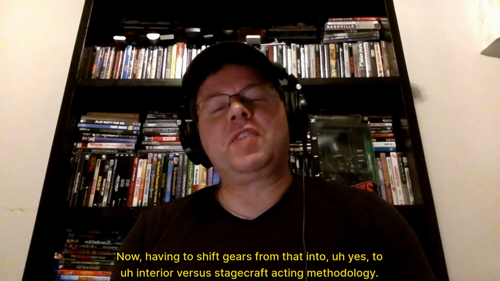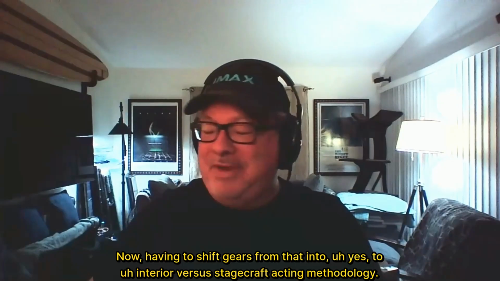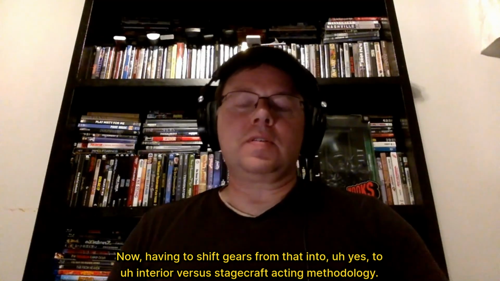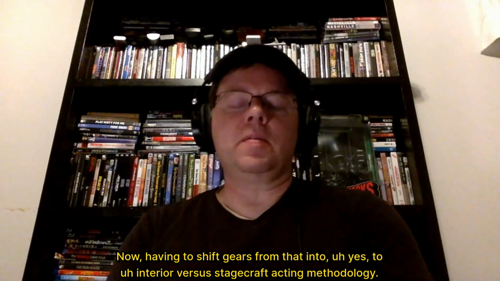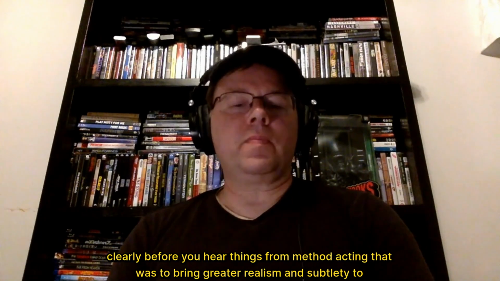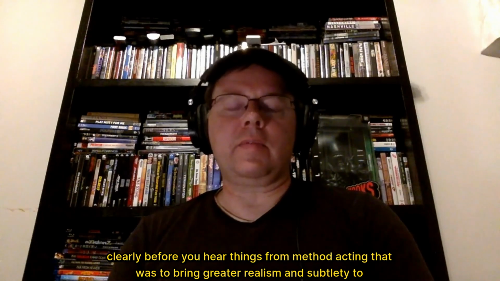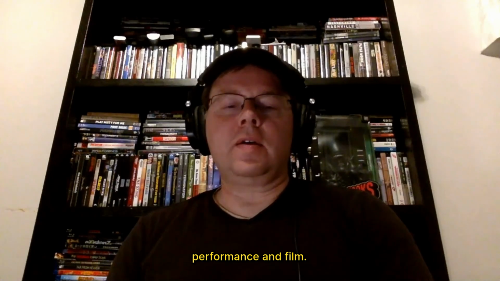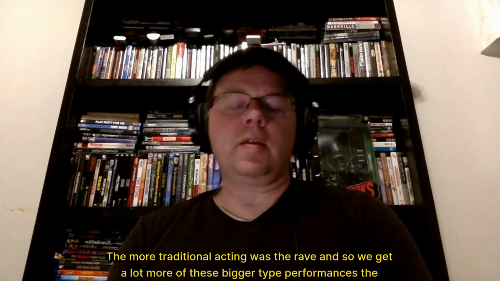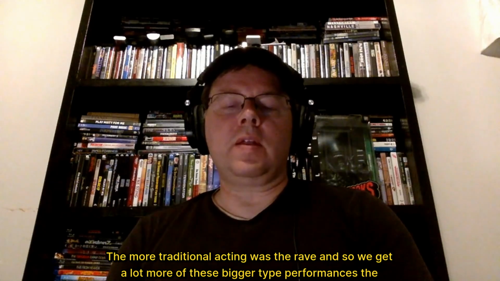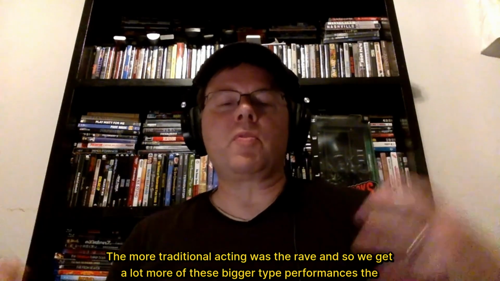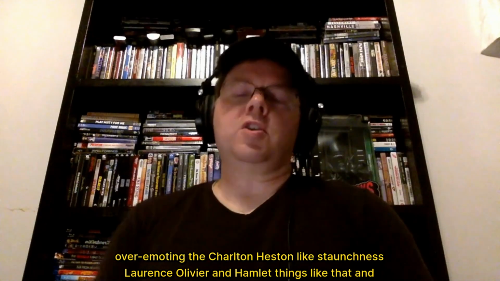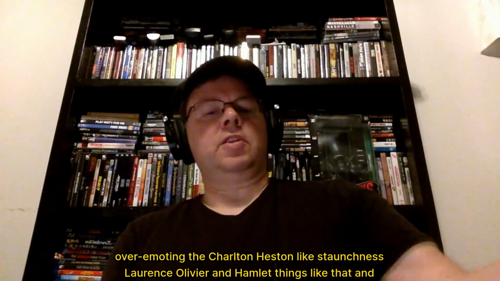Now, having to shift gears from that into interior versus stagecraft acting methodology. So clearly, before method acting, which was to bring greater realism and subtlety to performance in film, the more traditional acting was all the rage. And so we get a lot more of these bigger type performances, the over-emoting, the Charlton Heston-like staunchness, Laurence Olivier in Hamlet, things like that.